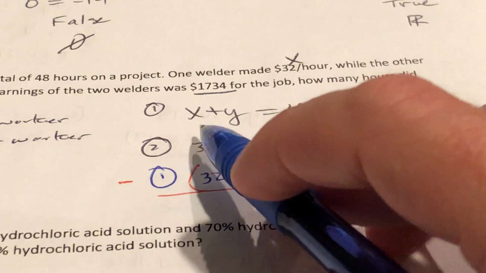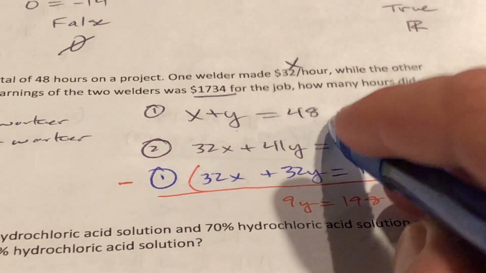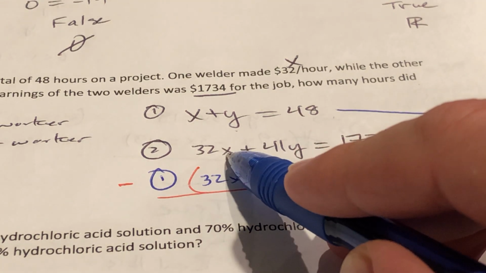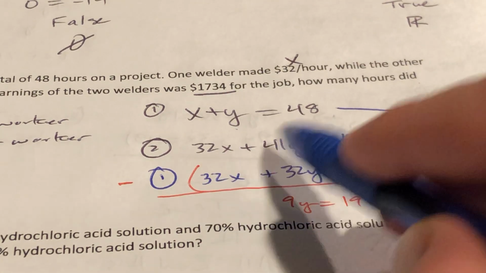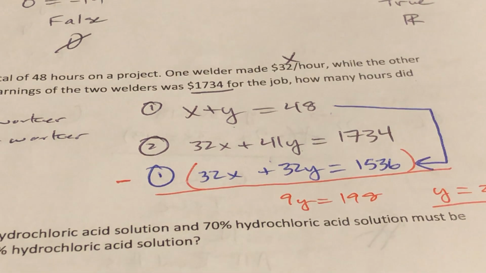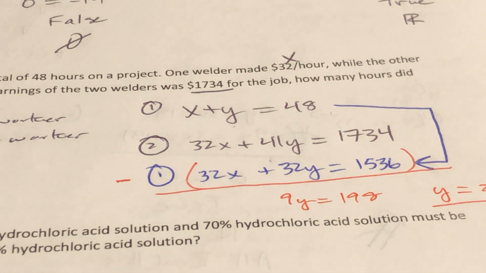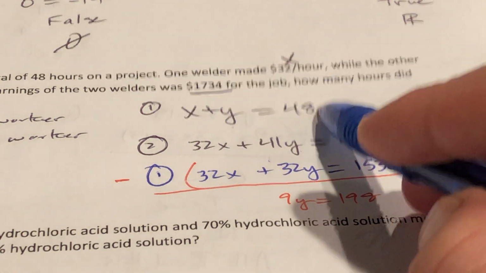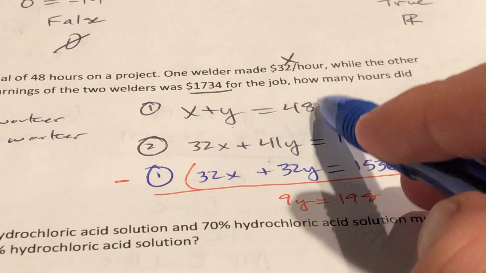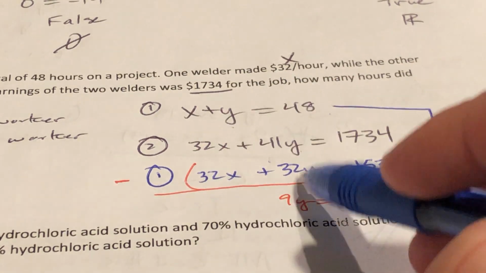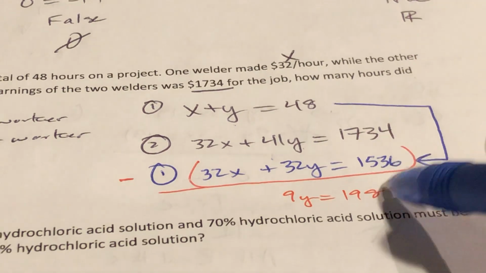I know that in total they worked 48 hours, so X plus Y is 48. That's my first equation. My second equation is for every hour that X worked, made $32, plus for every hour that Y worked, made $41. And in total, that was $1,734. Now what I did is I took equation 1 and said, let's get rid of the X's. So let's multiply this equation by 32. 32X plus 32Y is equal to 48 times 32.